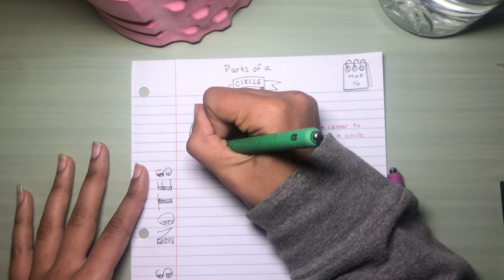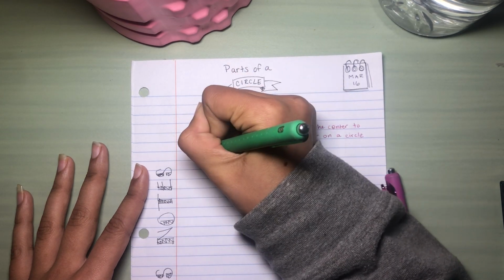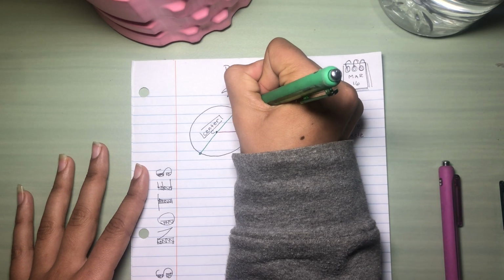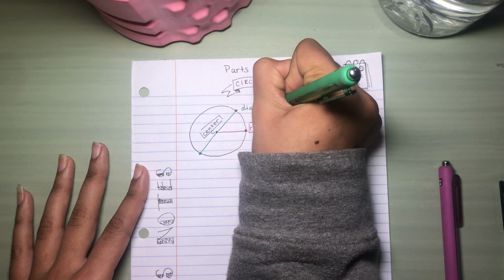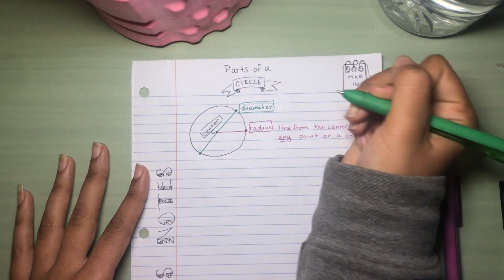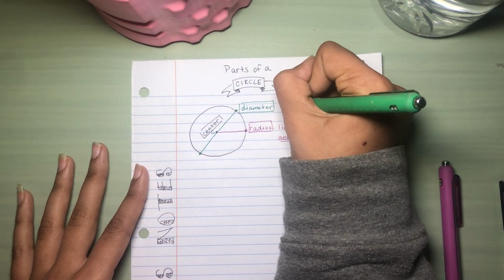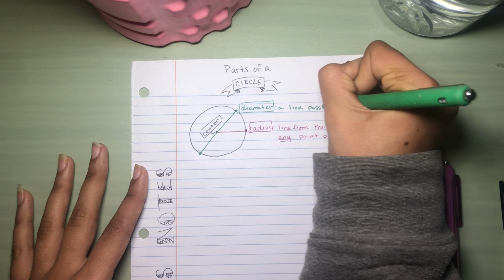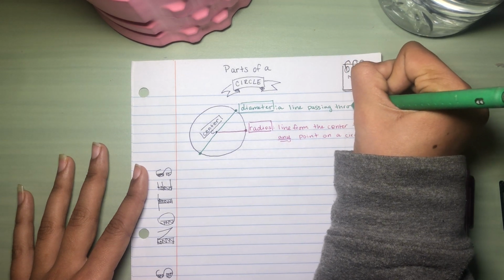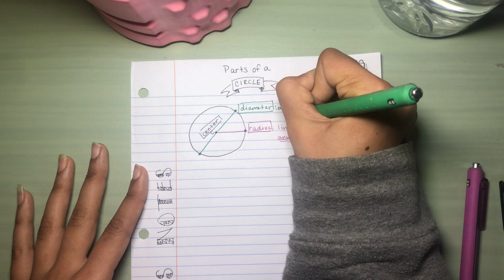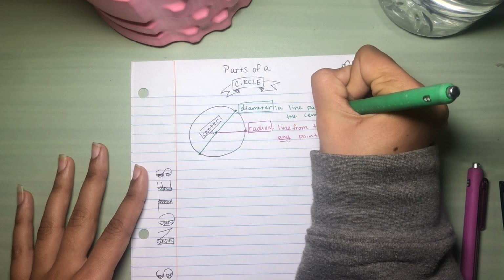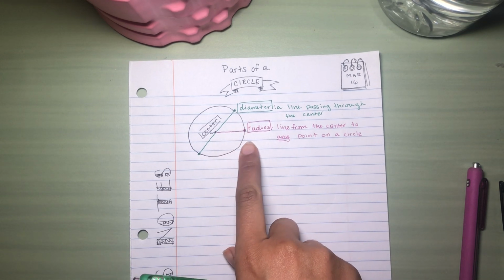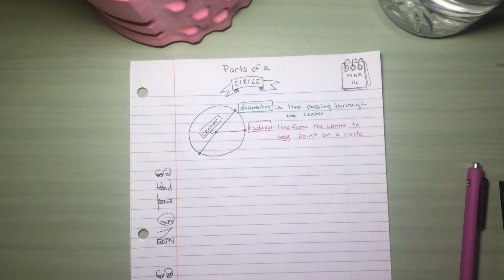All right, lastly, what line goes to the center perfectly in the middle? It's a diameter, right? And if we're going to write this as a sentence, it's a line passing through the center, right? Diameter's all the way through, radius is halfway. Radius is half of the diameter. We'll get back to that later.